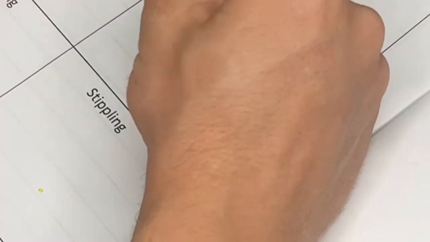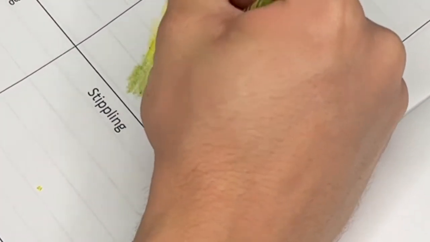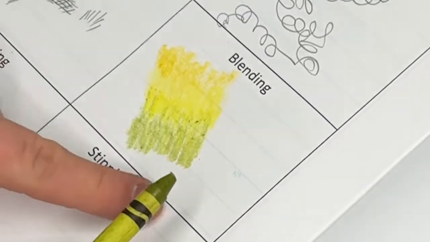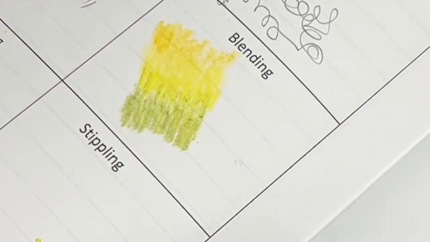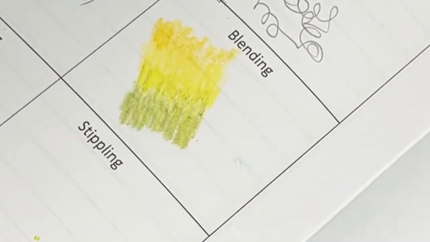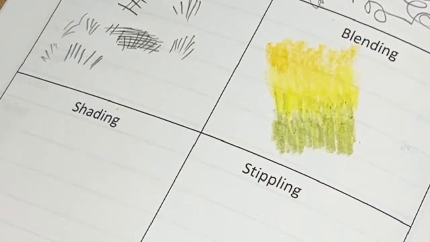It actually didn't turn out that well, but that's okay. But so you can kind of see that it's blending. It's changing from one color to another. But go ahead and just give it a try. It doesn't have to be the most perfect blend. Obviously, mine wasn't that great either. So go ahead and just try out a blend with some crayon and then give us a thumbs up.